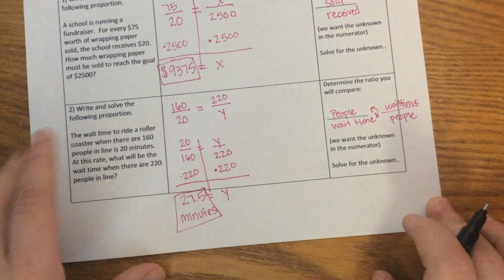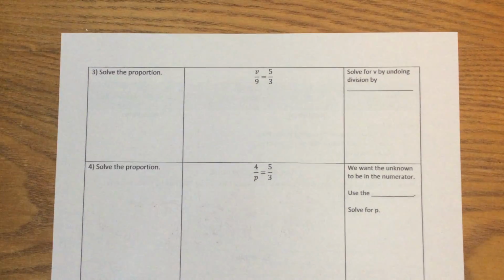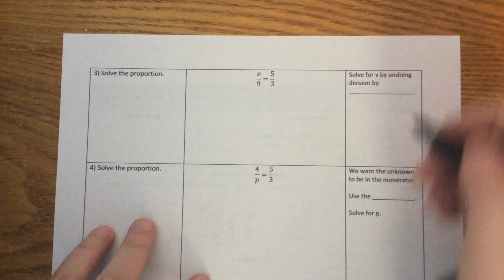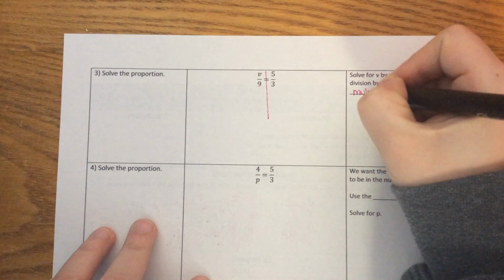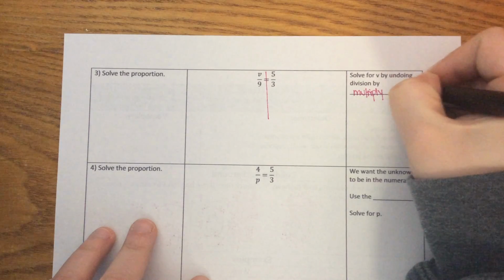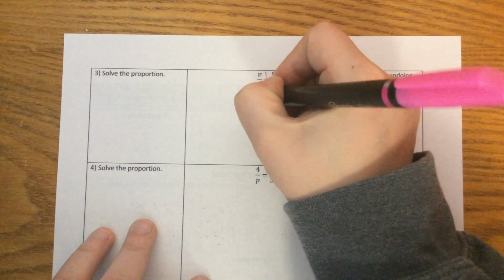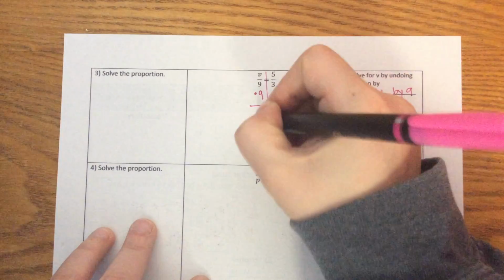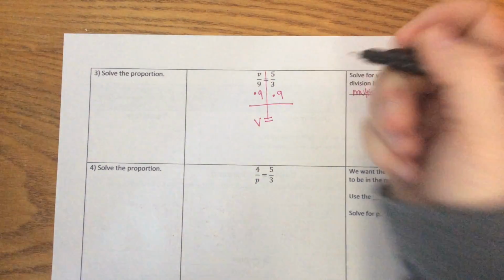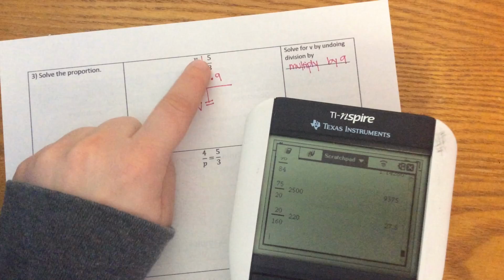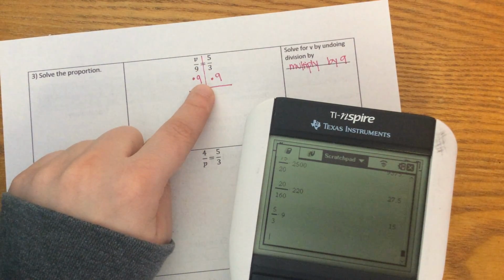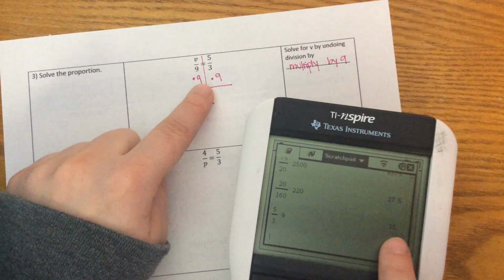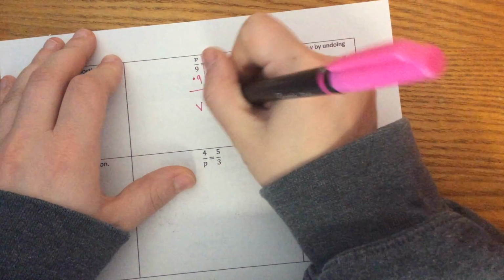Okay, we got 2 more on the back. These ones are not word problems. These ones are just regular math. Okay, so solve for v by undoing the division. And to undo the division here, we would multiply both sides by 9. So I multiply this by 9, multiply this by 9. So I get v equals, so again in my calculator I'm going to just type in 5 divided by 3 like it's a fraction, and then times 9. Okay, and I get 15. So v is 15.